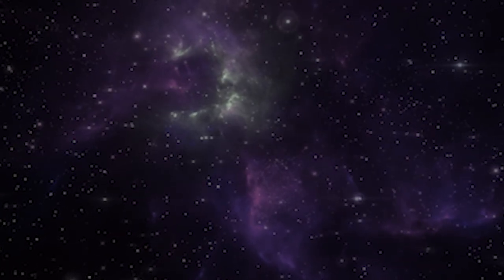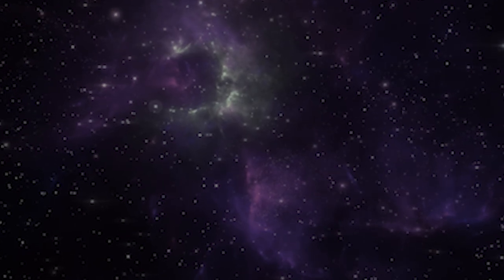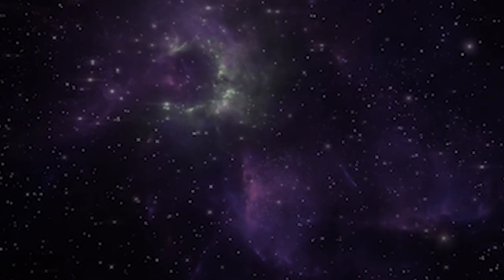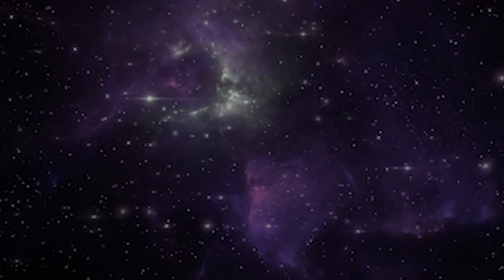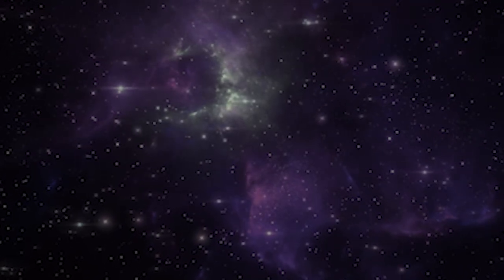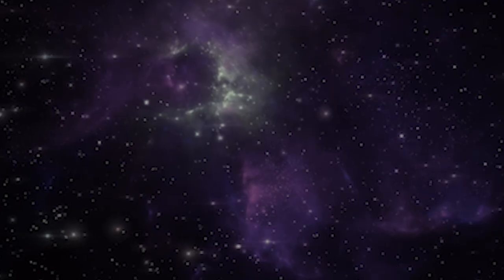Earth has a strong magnetic field. It is generated by movement in the liquid outer core. The magnetic field protects the atmosphere. It deflects charged particles from the Sun.